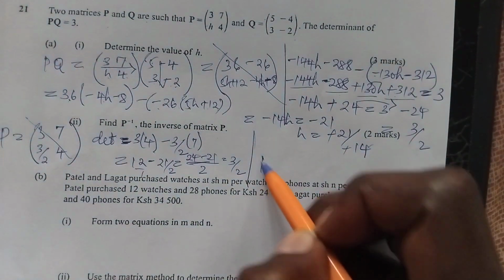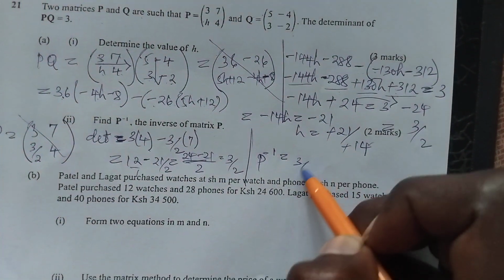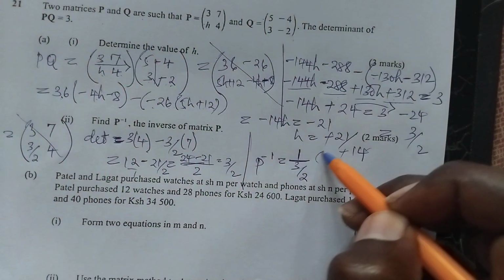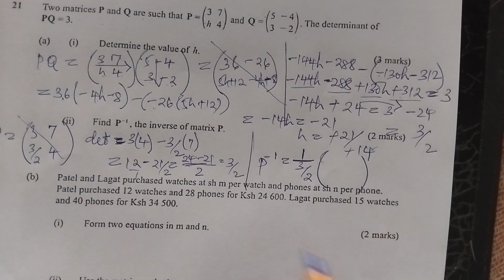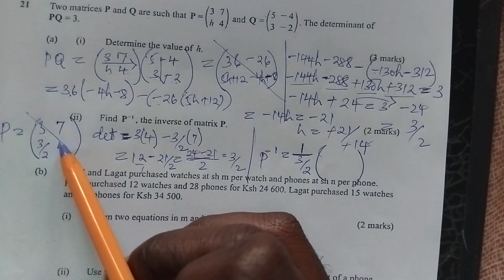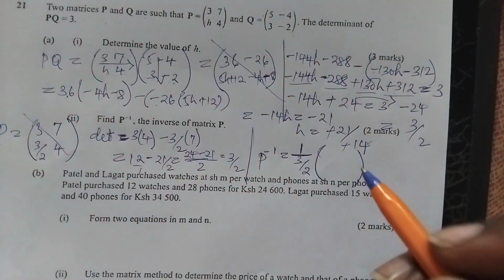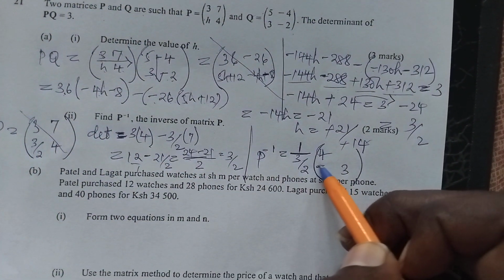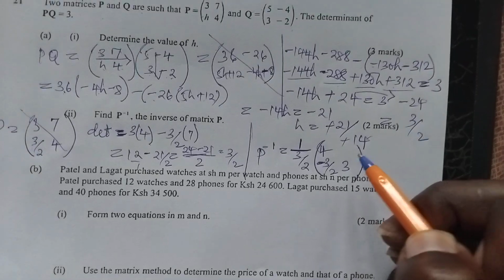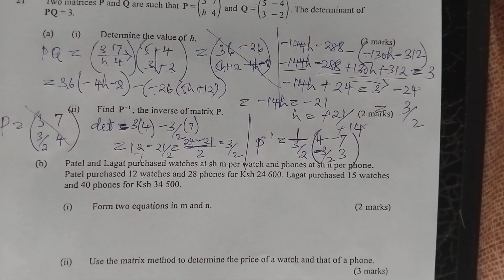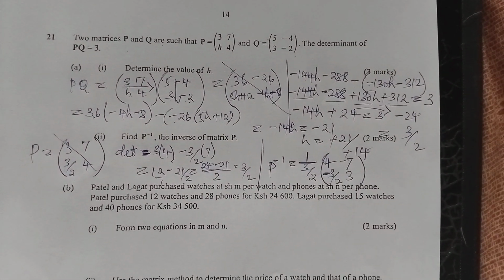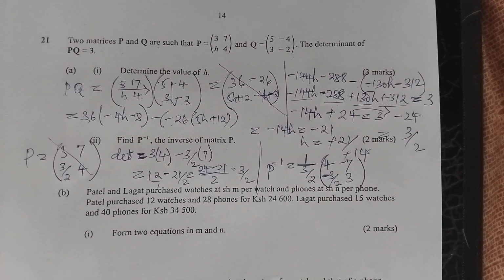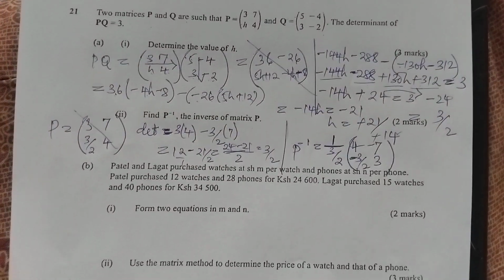So P inverse will be 1 over the determinant, 2 over 3, then multiplied by the matrix where the main diagonal you interchange, so you have 4, 3. Then the other diagonal, you introduce negative, negative 3 over 2, then you have negative 7. So up to there you have the inverse of the matrix. It is 2 marks. Then we move on.